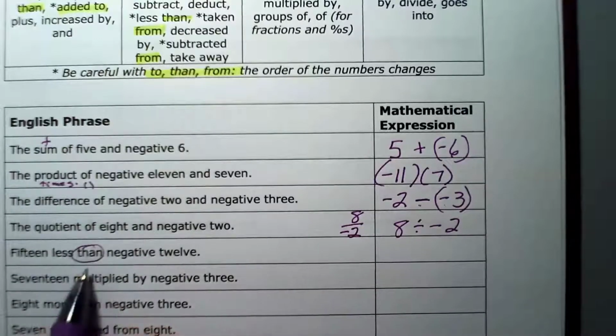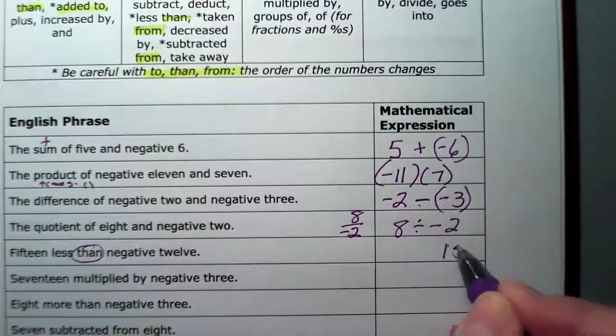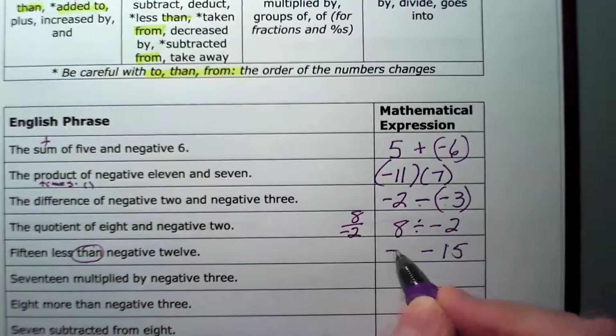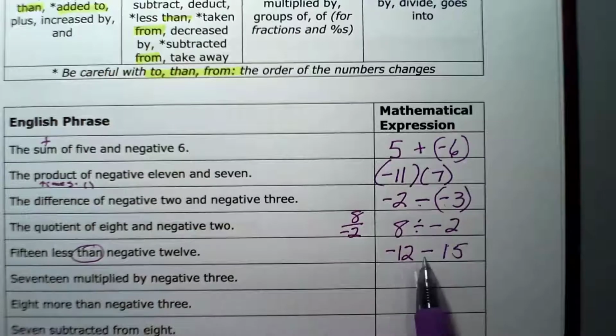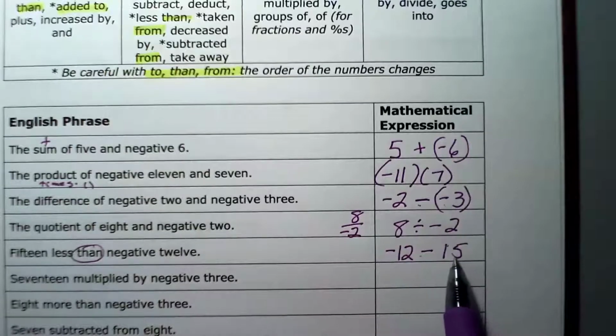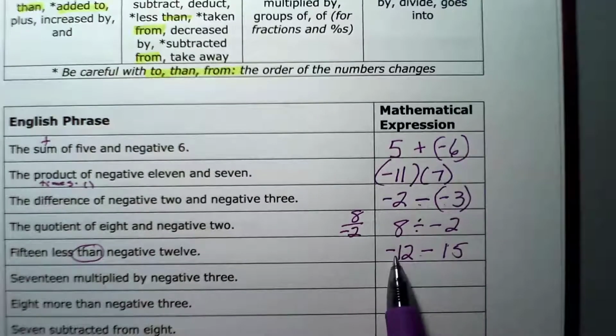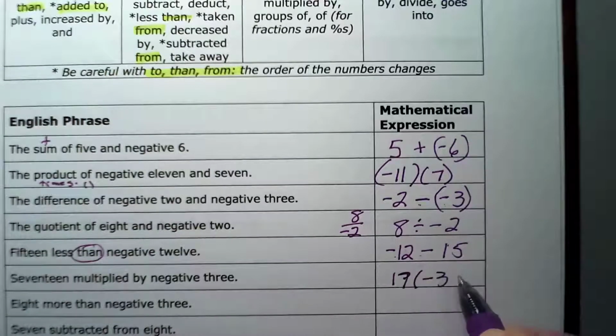Here's where we start having some of the tricky ones. When we have 15 less than -12, the 15 goes over here because it is less than -12. 15 less than -12. We're taking it away from the -12. 17 multiplied by -3. So again, multiplication, I'm just going to use the parentheses. I could put a dot to mean times.